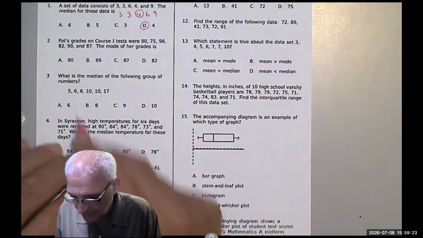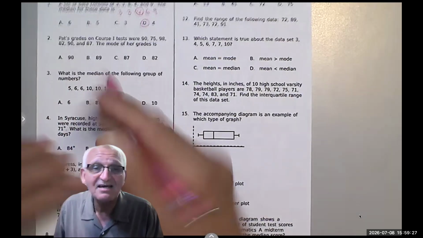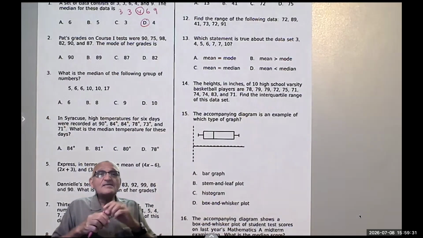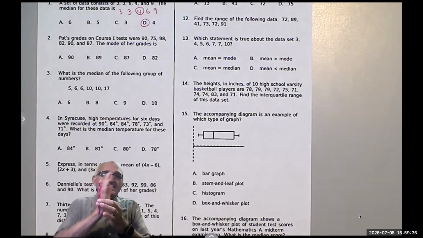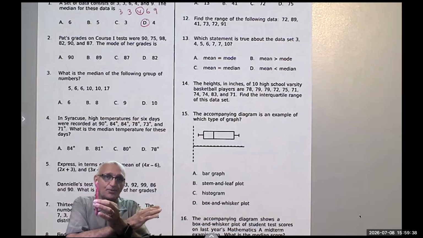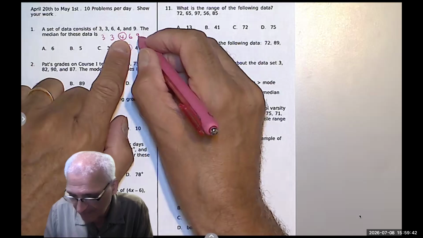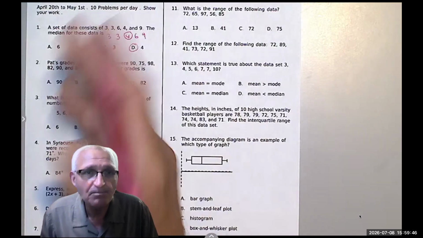Let's go to number 3. What's the median of the following group of numbers? 1, 2, 3, 4, 5, 6. They are ordered for us, but this time they are even. Notice the median means the point that has as many points above it as below it. So if they are 5, the third point has 2 above and 2 below. But if it's even, we cannot find the number.